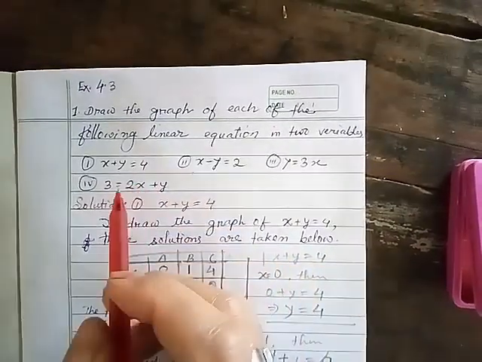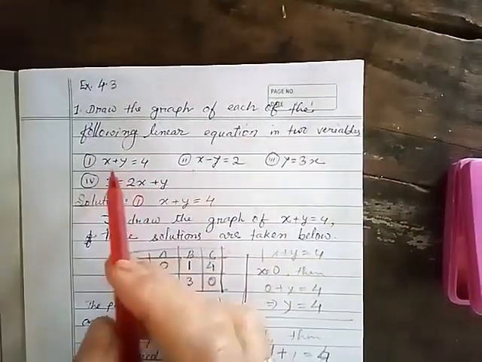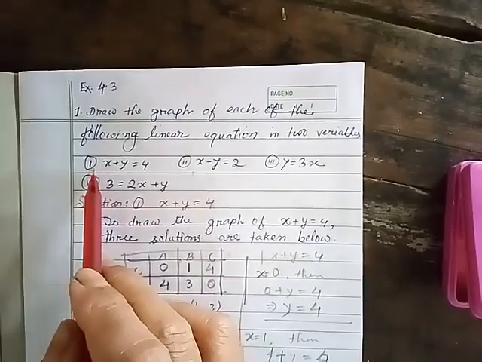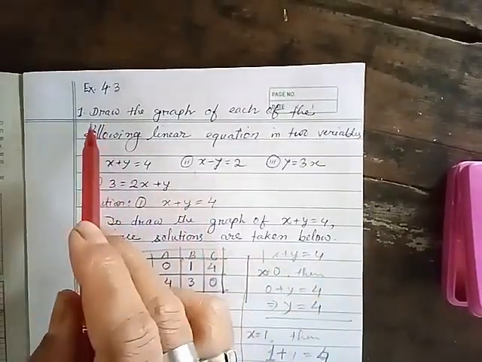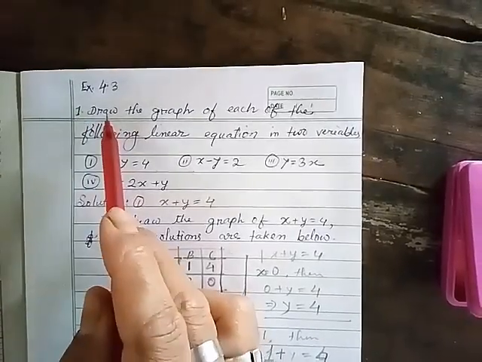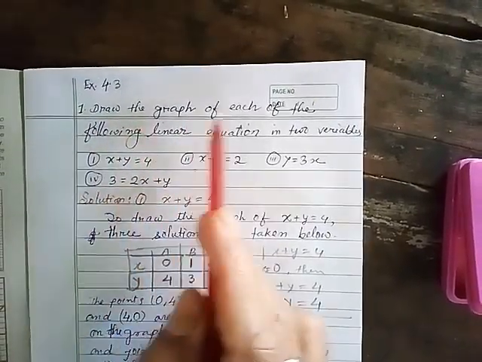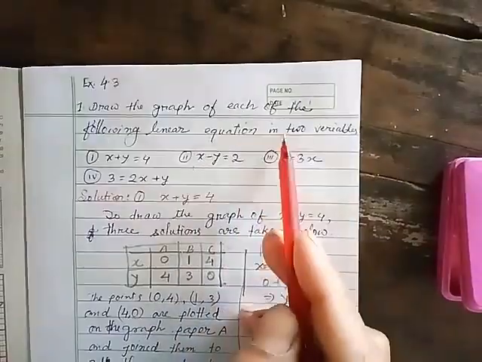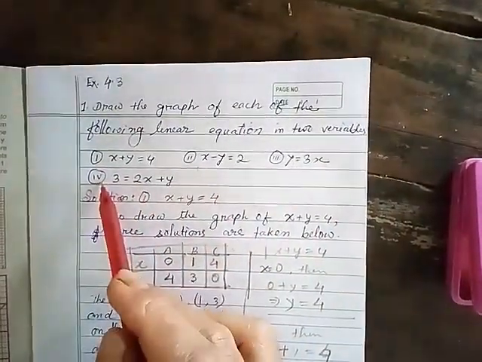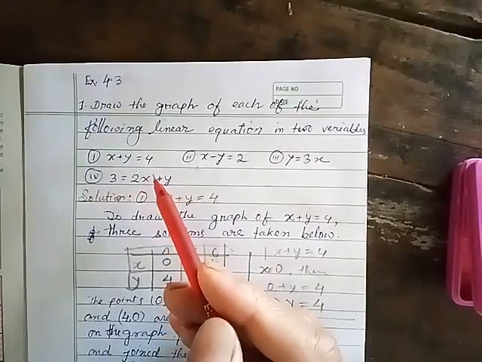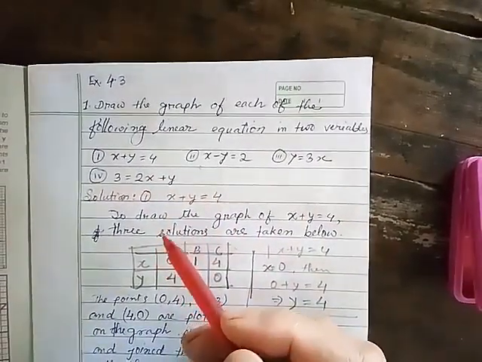So last class I have given the solution of the first Roman number 1, x plus y is equal to 4. So this is the question number 1. Draw the graph of each of the following linear equations in two variables. So here 5 linear equations are given.